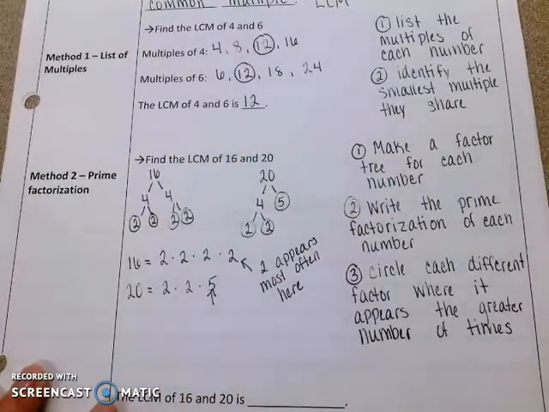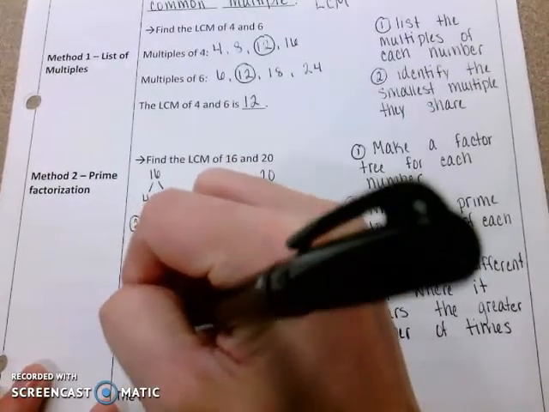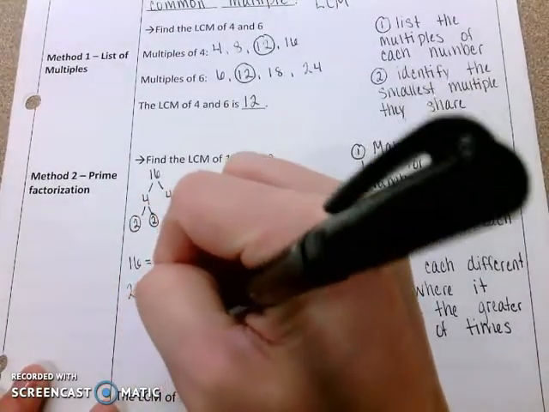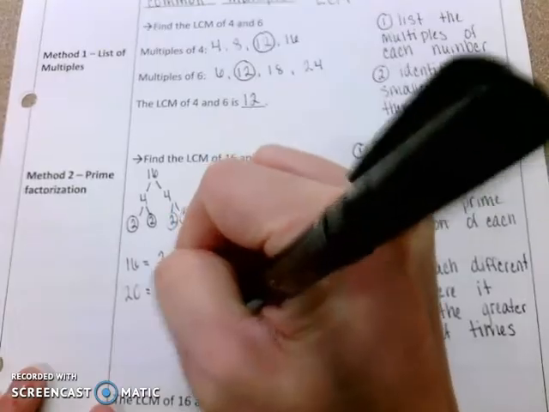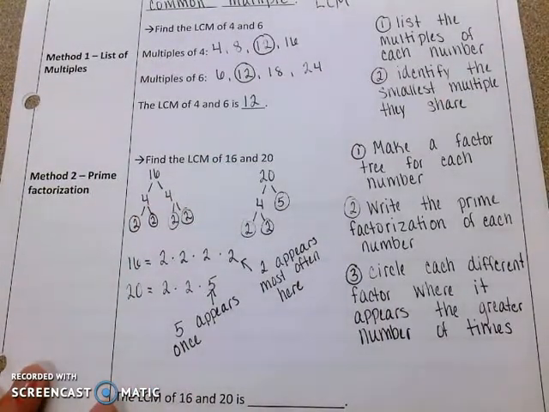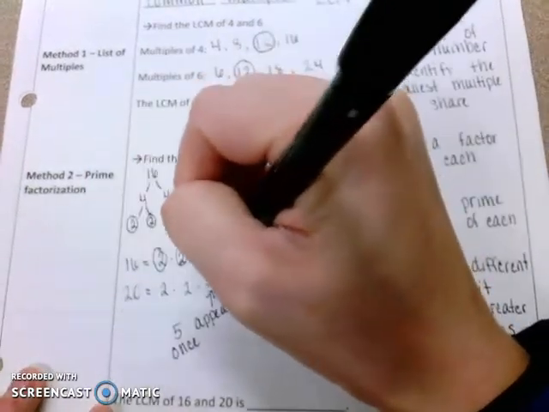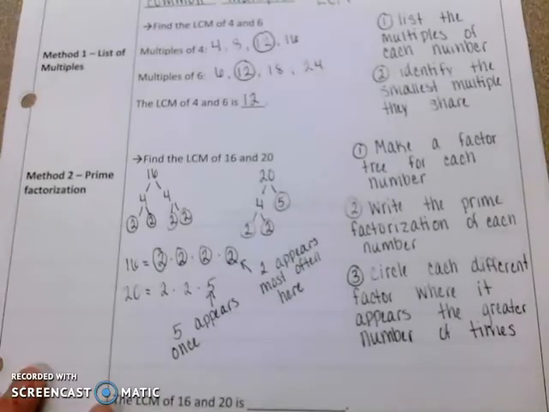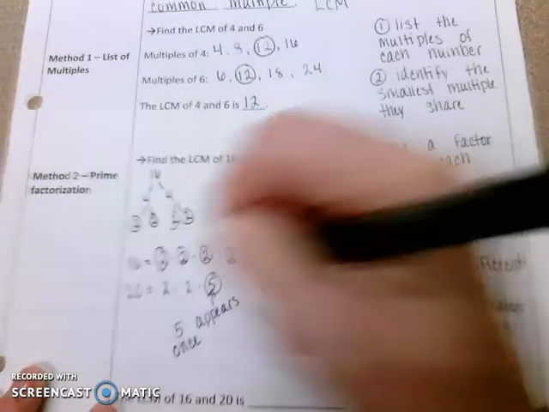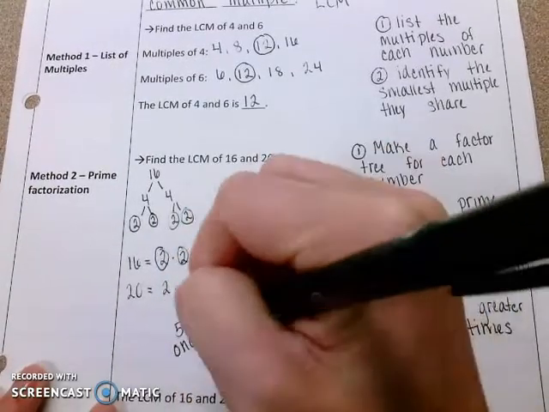And then the 5 only appears once down here, so I'm going to use 1 5. So these 2's show up the greater number of times. I also need to use this 5. We do not circle the 2's again since we've already circled them.